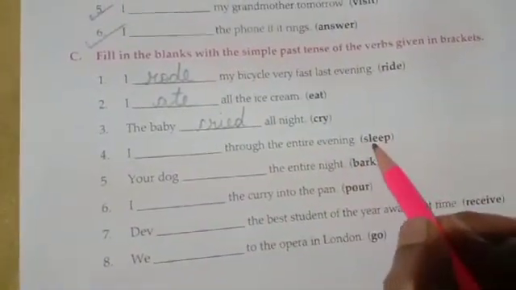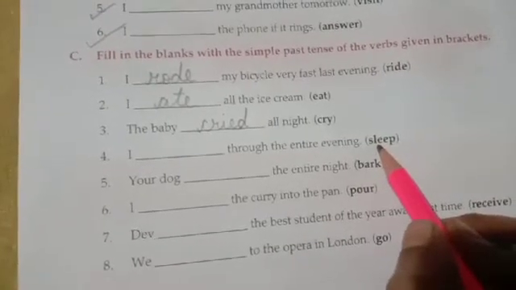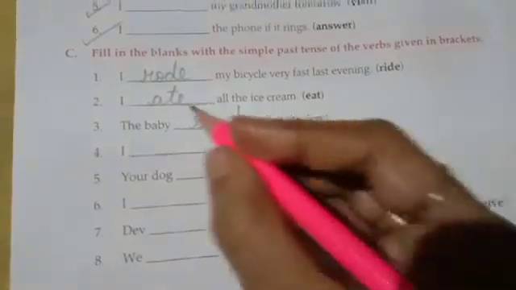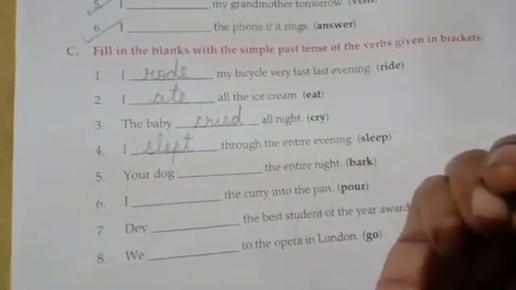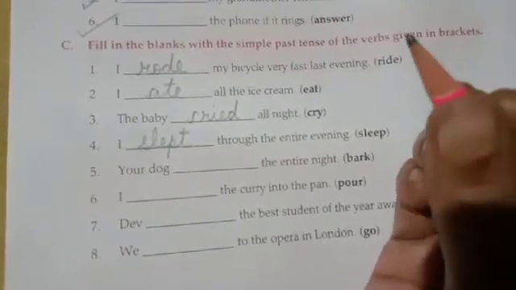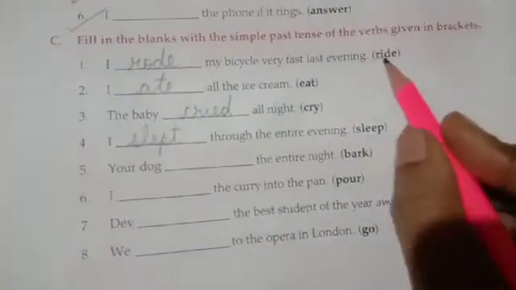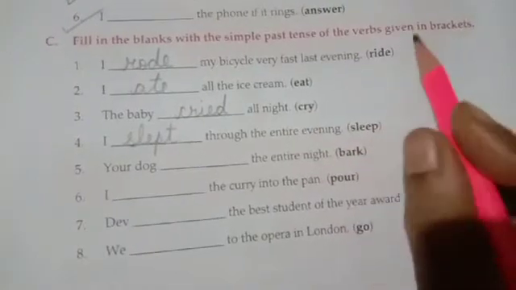The next one, I dashed through the entire evening. Now you have to write the past tense of sleep. Do you know what is the past tense of sleep? Yes, the past tense of sleep is slept. I slept through the entire evening. Understood? So you should know the past tense of all the verbs.